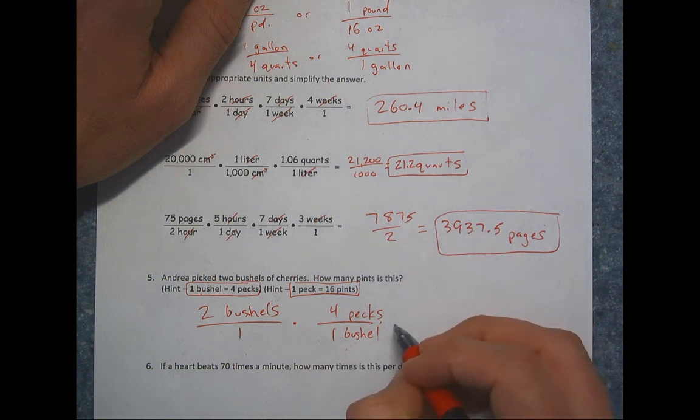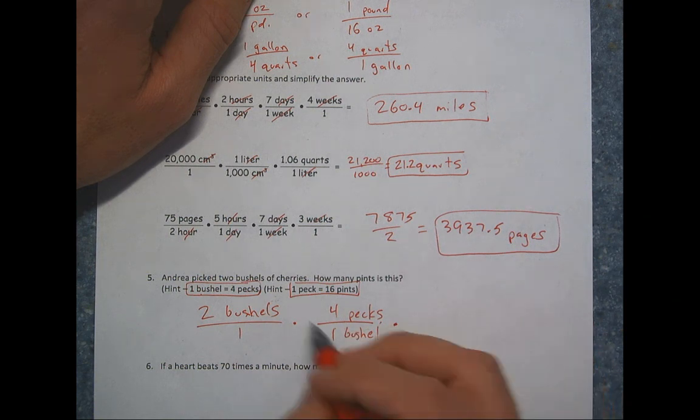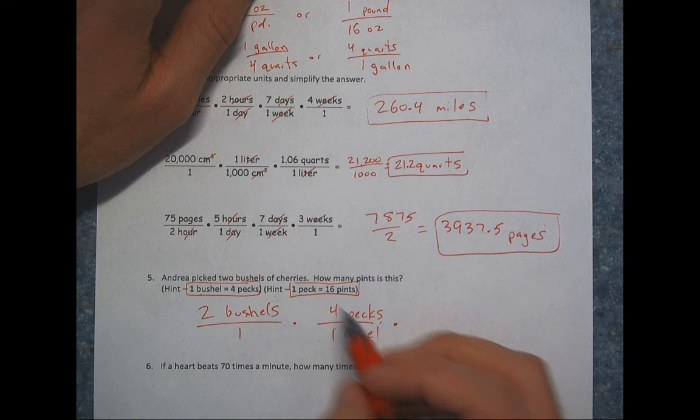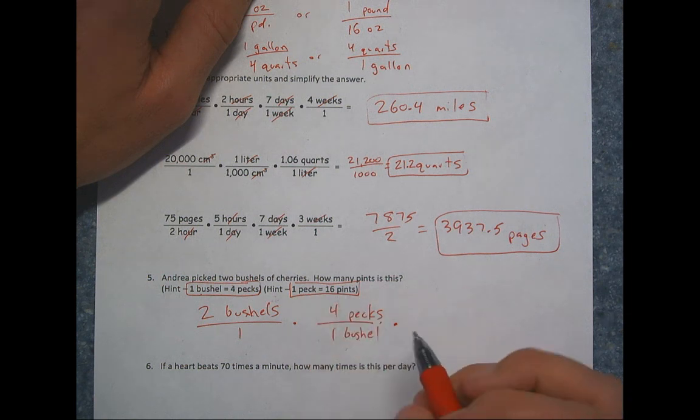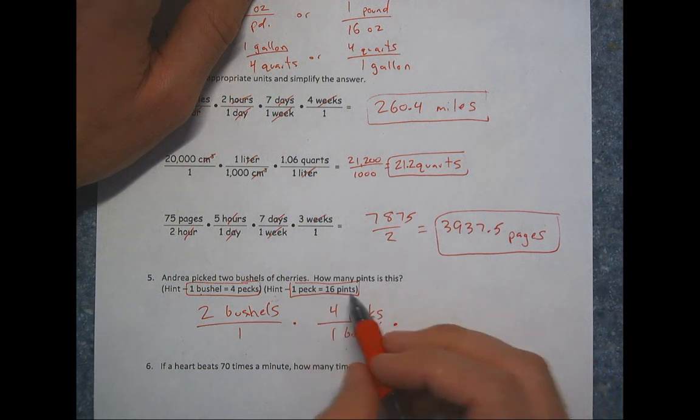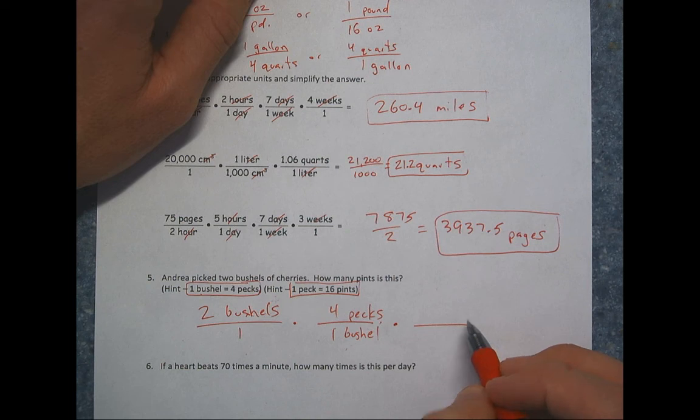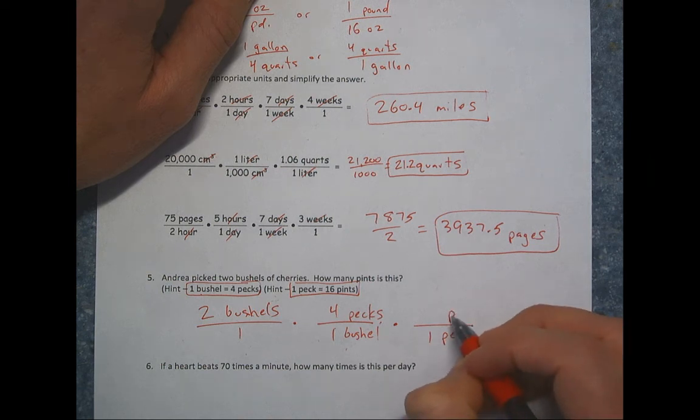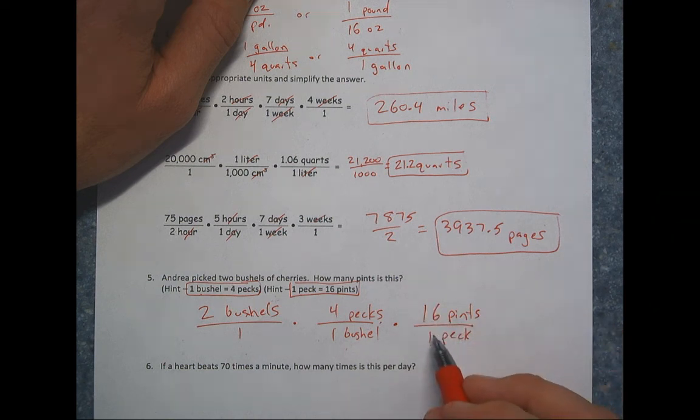So once I multiply by this conversion rate, the bushels will cancel and I find out how many pecks I have. Before I go ahead and multiply and cancel anything though, let's go ahead and put the other part of the conversion. We're going to go from pecks to pints. Okay, so I'm going to set up this conversion rate right here. I need to be careful. I'm going to put pecks on the bottom so it cancels here. So 1 peck is on the bottom. Pints is going to go up top. 16 pints compares to 1 peck.